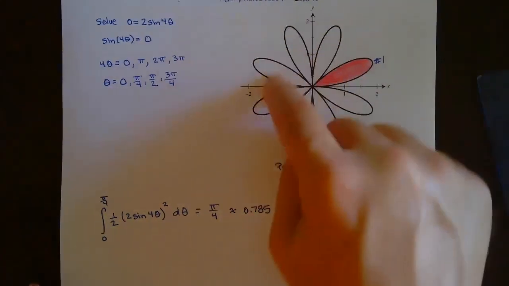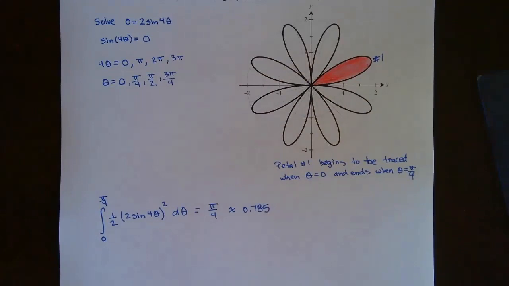Because all of these are going to be the same thing. That's used a lot in polar curves. You use the symmetry of it and just get one of them, and then ask how many are there? I'll just multiply by however many there are. So if we were finding the area of the entire 8-petaled rose, we would write 8 out here times the integral from 0 to pi over 4, and we would get our answer that way. Just wanted to point that out.